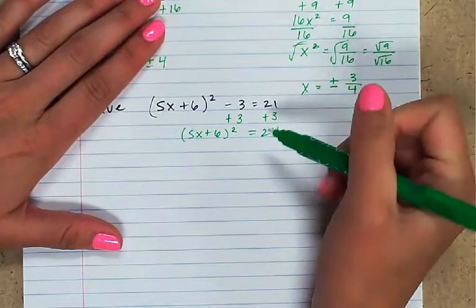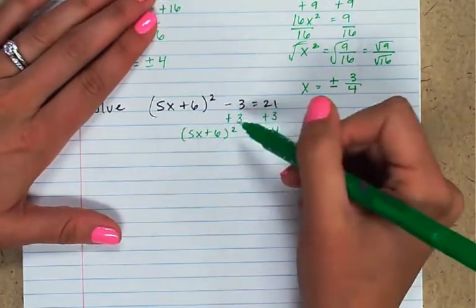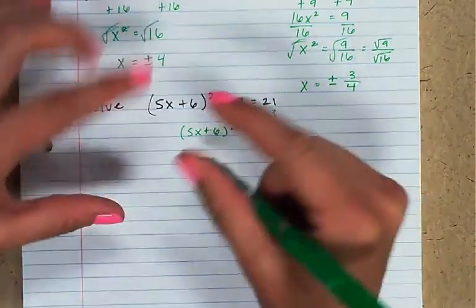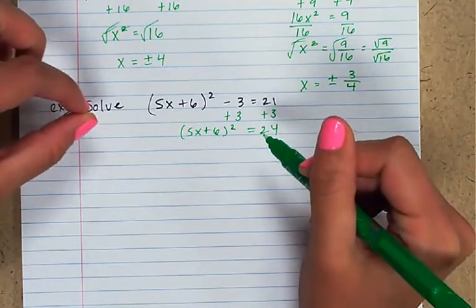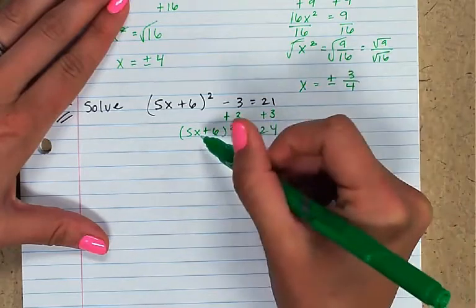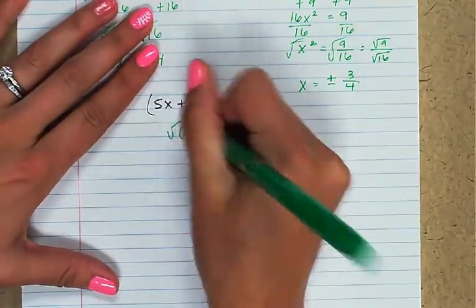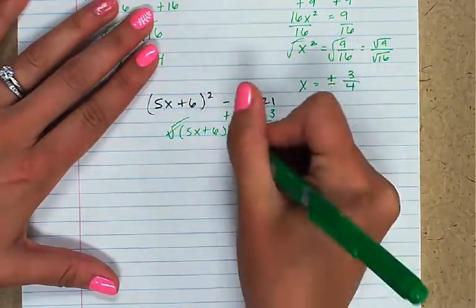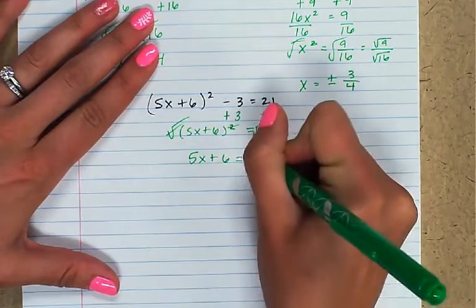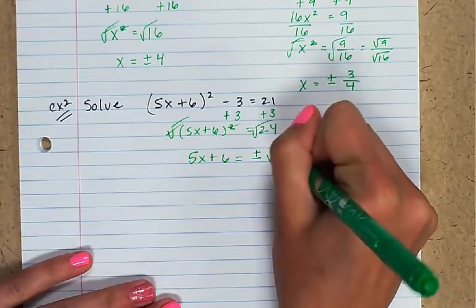So where a lot of misconceptions come in here is students think that you need to, one, distribute the squared. You can't do that. If there's ever a plus or a minus in here, you would have to write it out as 2 factors and FOIL it. But we don't want to do that either because that's going to make it a lot harder. What we can do if we have 5x plus 6, that quantity squared equals 24, go ahead and just square root both sides and get rid of it. So the square root cancels out the squared, and I get 5x plus 6 equals plus or minus, because I square rooted both sides of the equation, root 24.